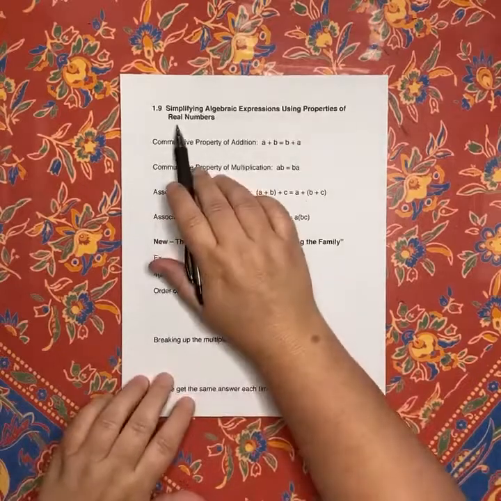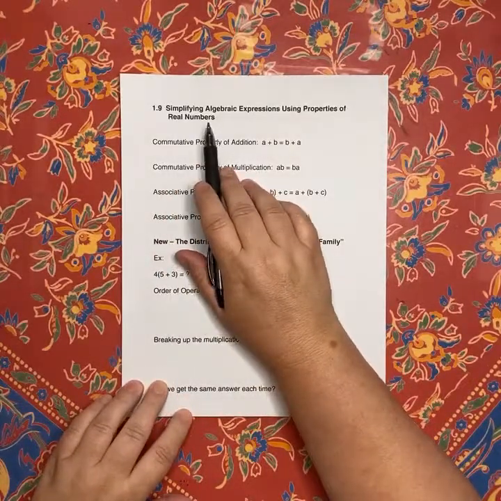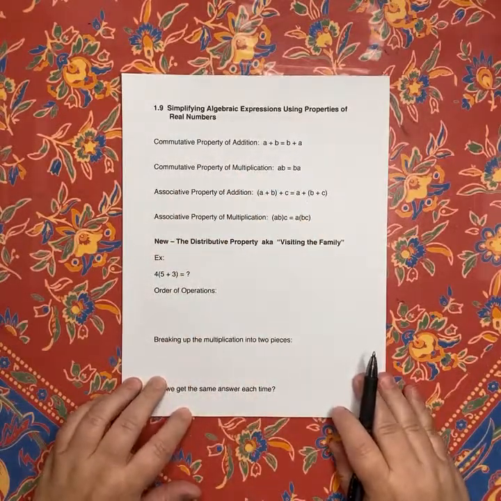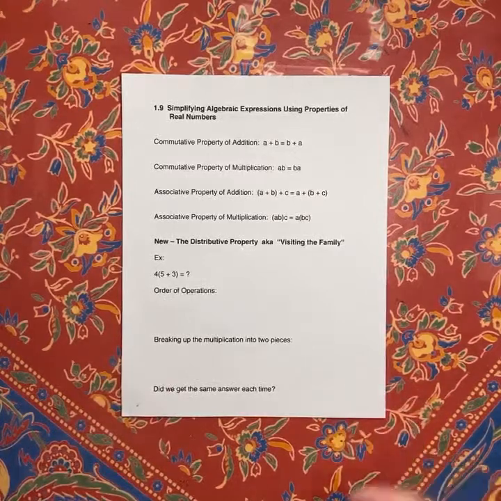Remember that real numbers are the numbers we were just talking about a few sections ago. They're basically all the numbers that we're going to be using. So we're using the full set right now for this class. And we're going to talk about properties that we all can agree are true. So what does that mean?